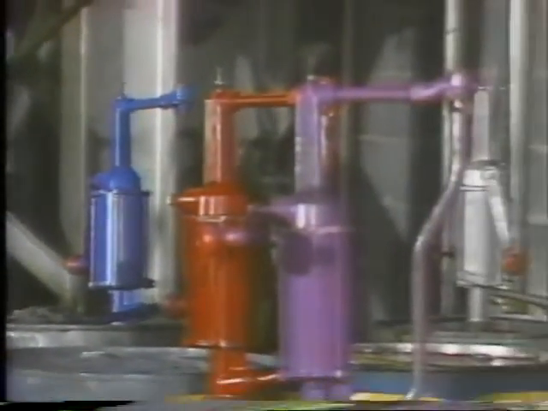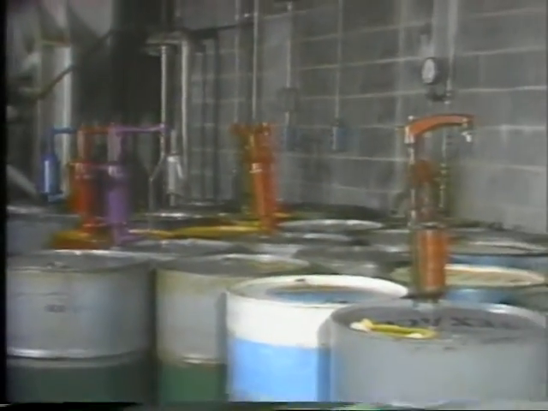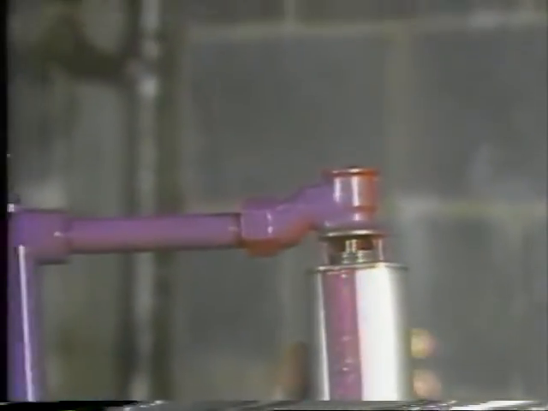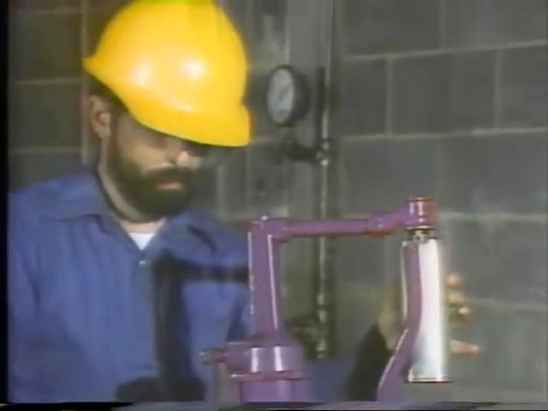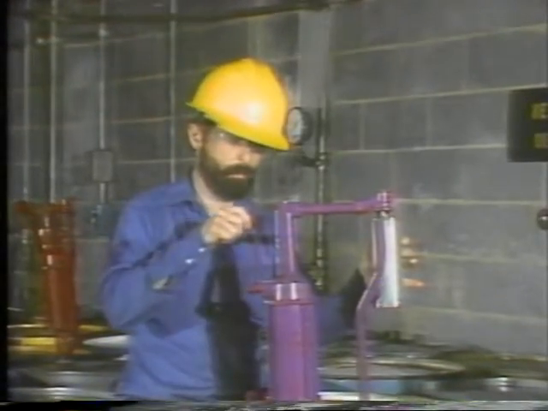Most plants have a system for helping you identify which lubricant goes with which piece of equipment. You'll have to find out how the system in your plant works. One typical system uses color. Each piece of equipment is color-coded so that the equipment has the same color as the pump on the lubricant drum. To select a lubricant, you find the pump that matches the color code on the equipment. You can then draw the lubricant that you need.